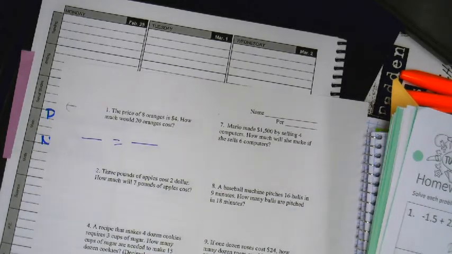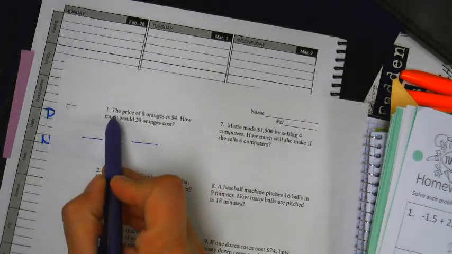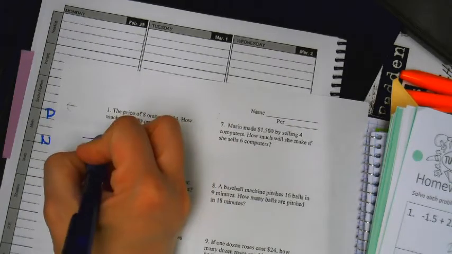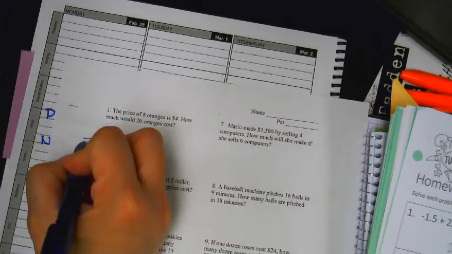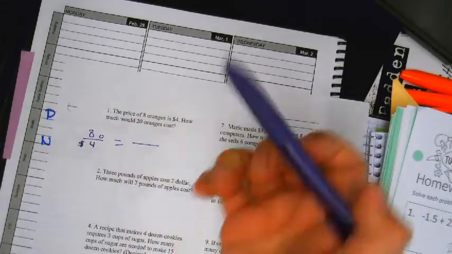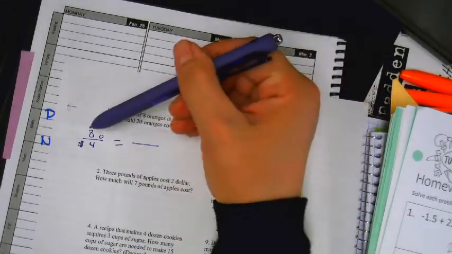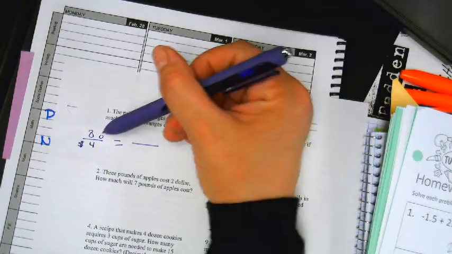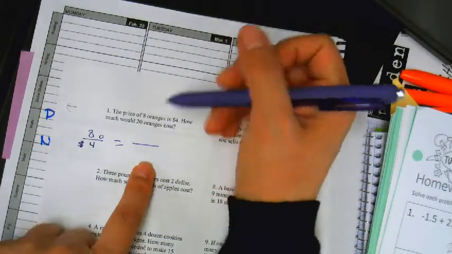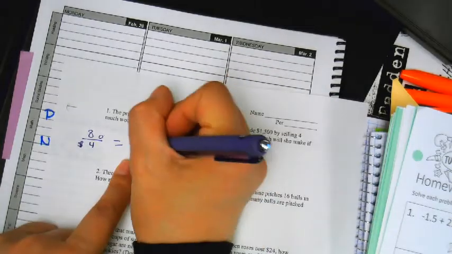So let's read the first sentence. The price of 8 oranges is $4. What are the two things we're talking about? Oranges and dollars. So I'm going to put O for oranges and a dollar sign. So 8 oranges, $4. It doesn't matter what the order is. Why do I put the dollar sign and the O for oranges? On your second fraction, oranges go on top and money goes on the bottom.